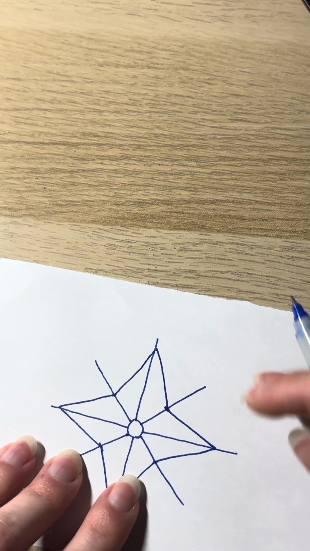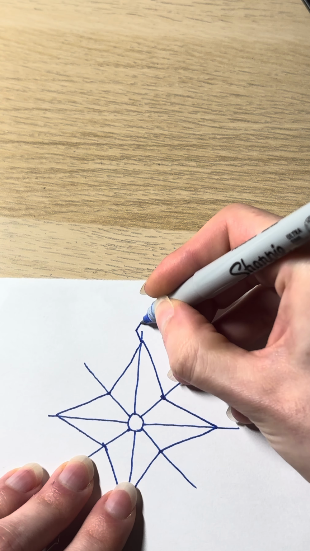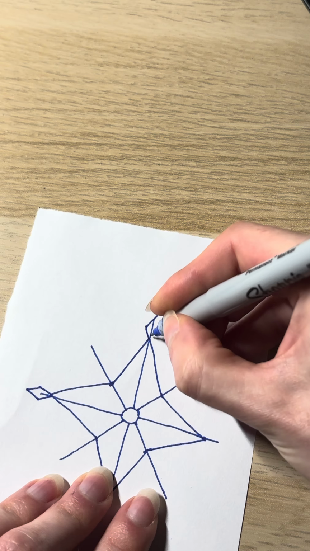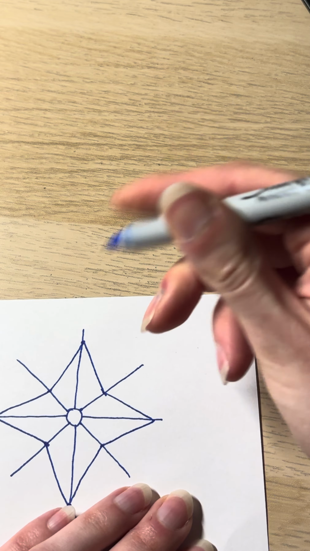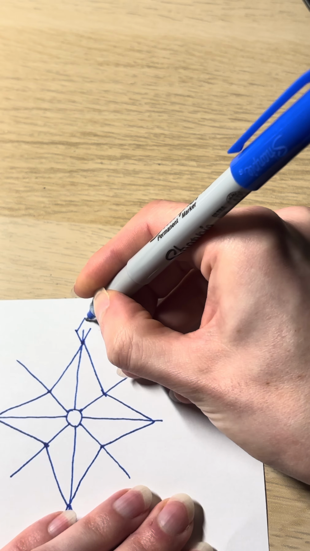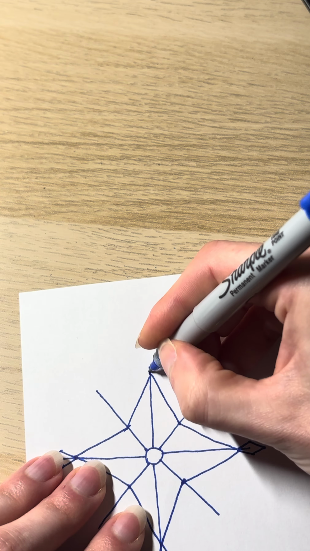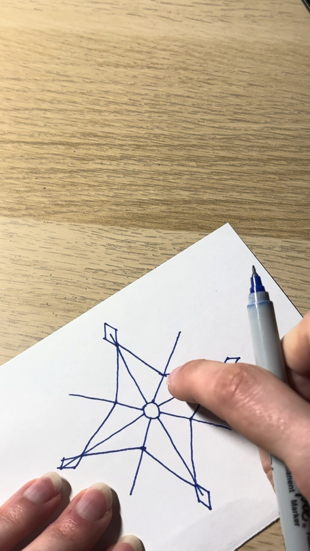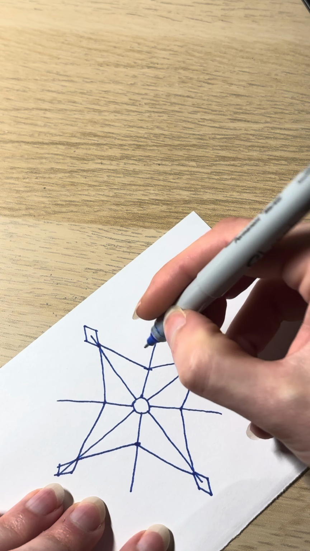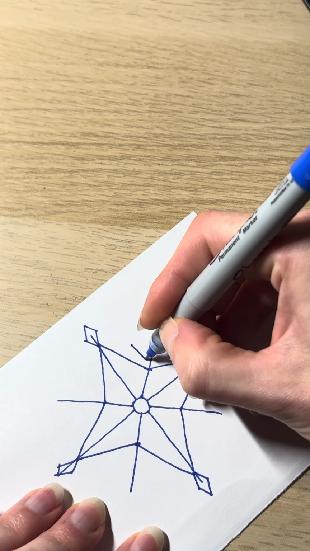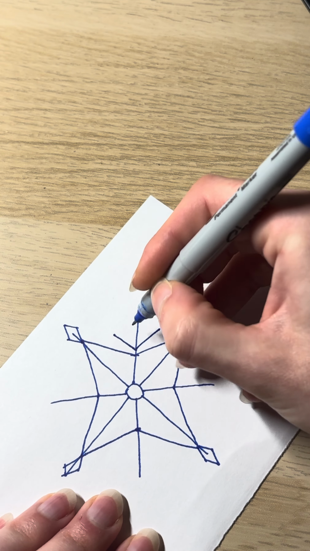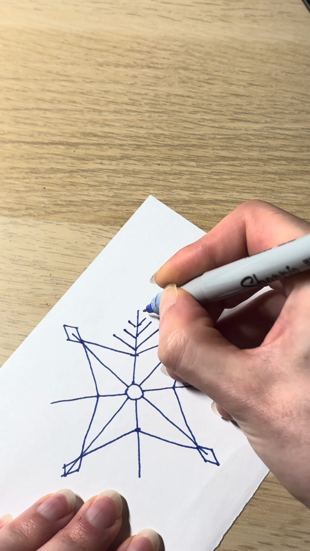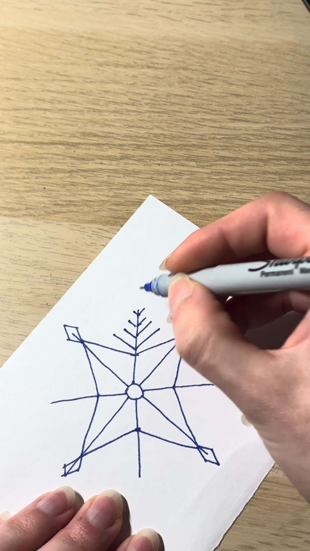Okay. Now at this point, we're going to add diamond shapes to these. And we've got one more. Right. So when you get to this point, we're going to work on these remaining lines here. So start with slightly longer lines. And then we're just going to decrease the size of them. We're going to do 4 of these.